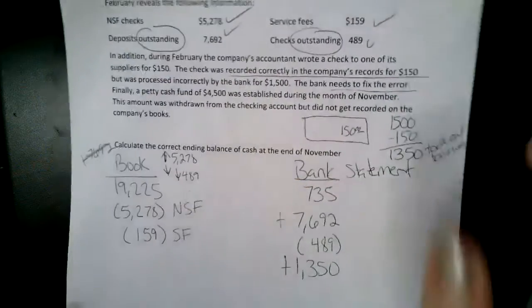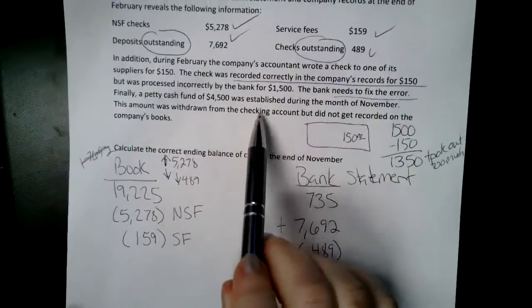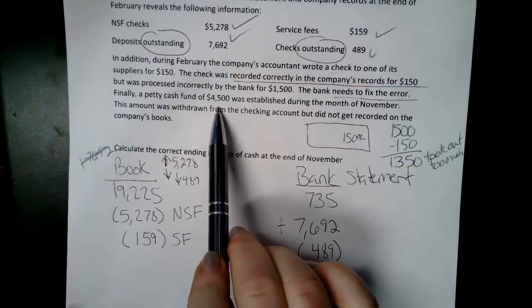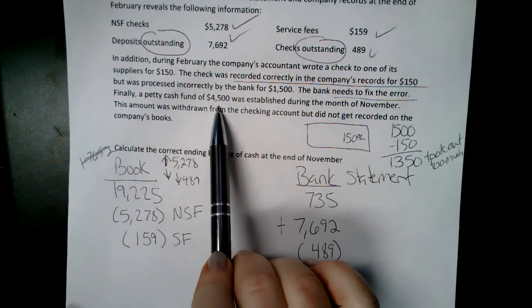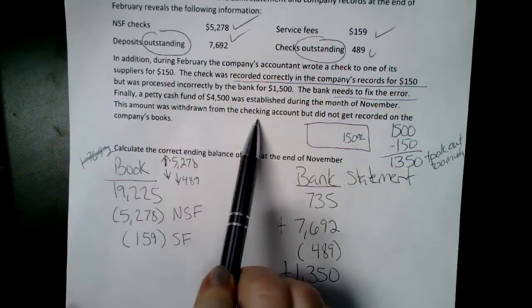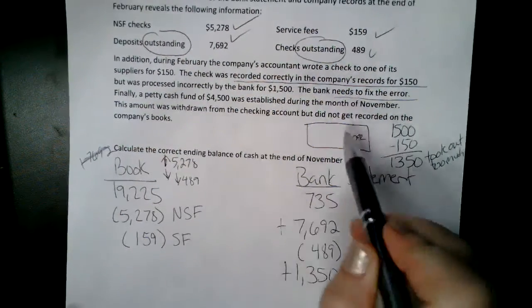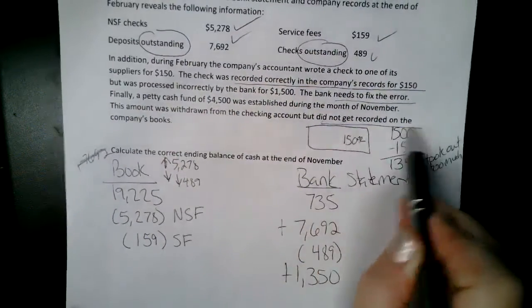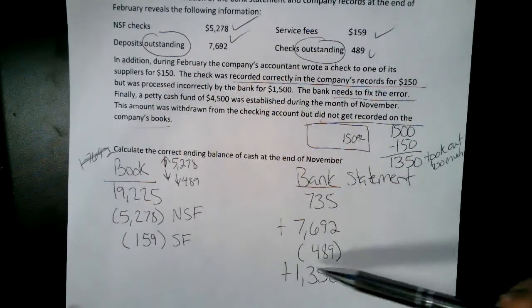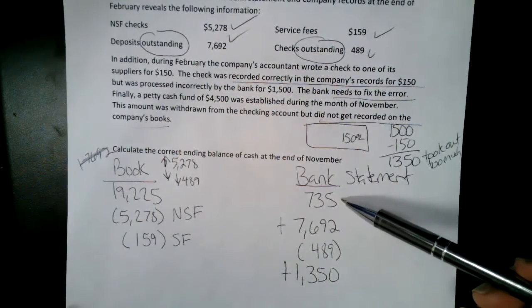And then finally, a petty cash fund was established during the month of November in the amount of $4,500. We know that when you establish a petty cash fund, you're getting the cash from your bank account. So it was withdrawn from the bank account, but it did not ever get recorded on the books. So that tells me I do not need to adjust this bank statement balance.